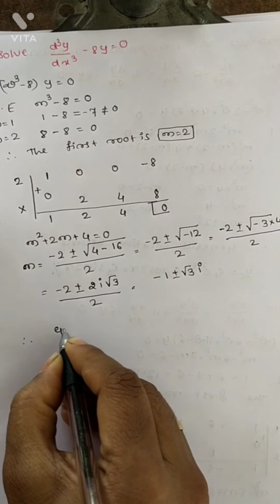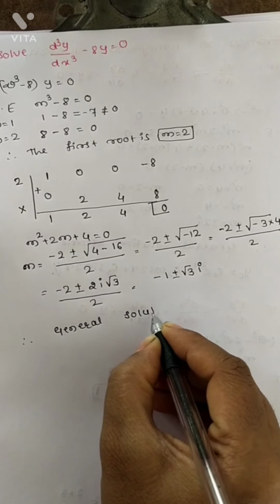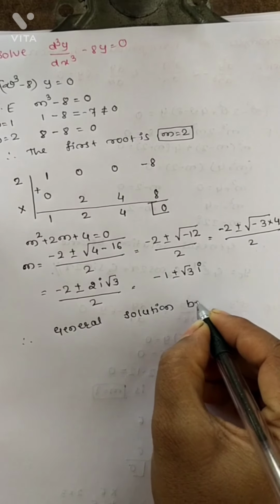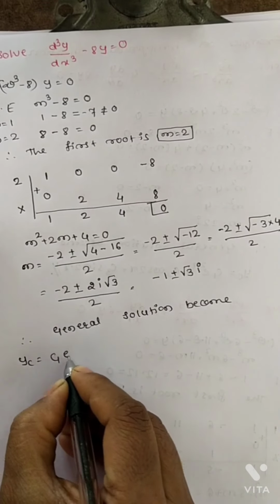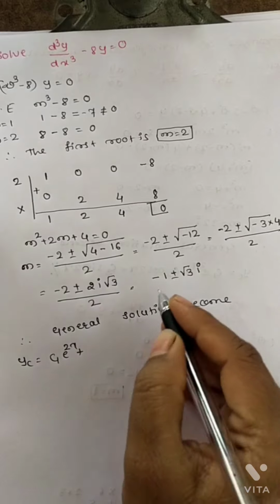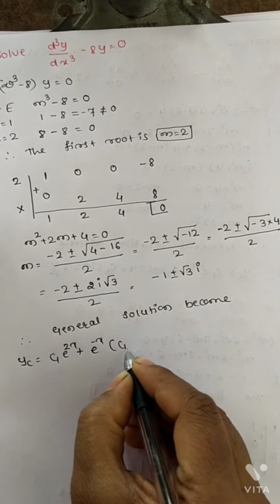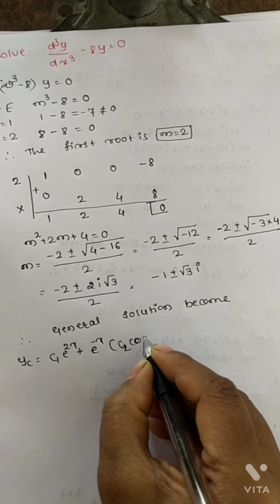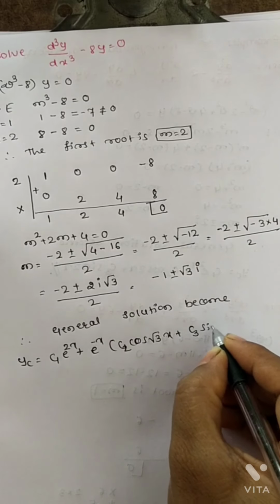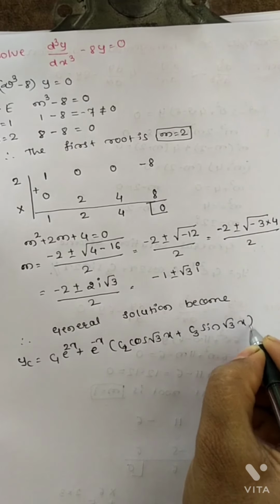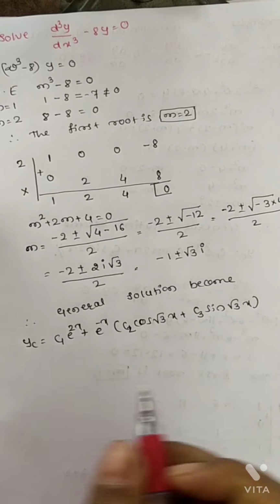Therefore the general solution becomes yc is equal to c1 e to the power 2x plus, here p is minus 1, e to the power minus x, c1 c2 cos root 3x plus c3 sin root 3x. Now this is the general solution of the third example.